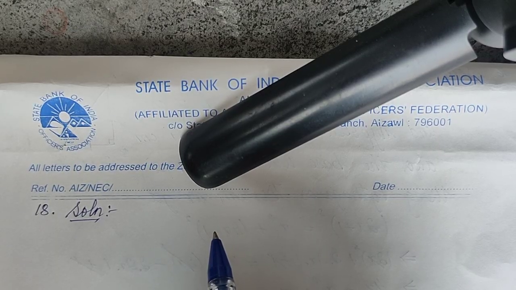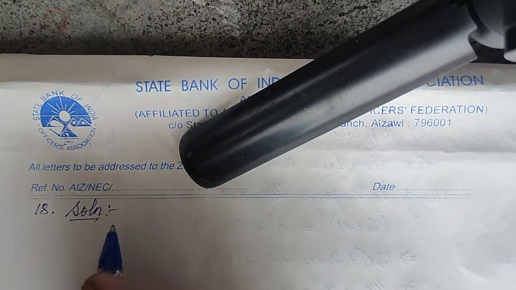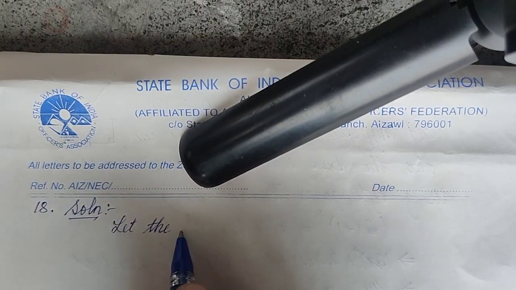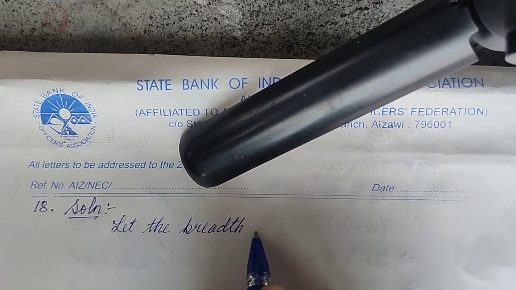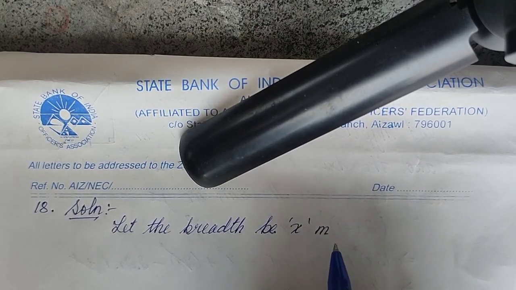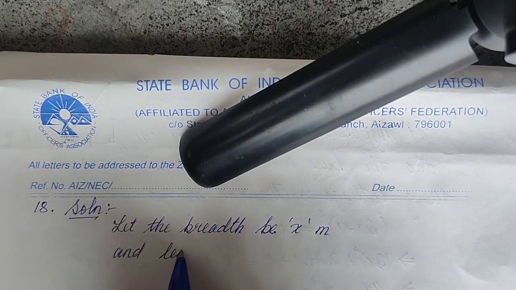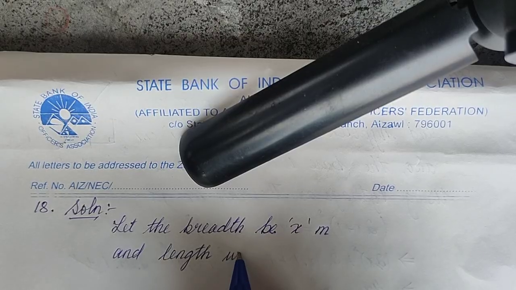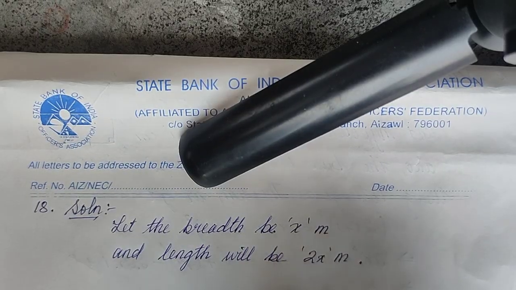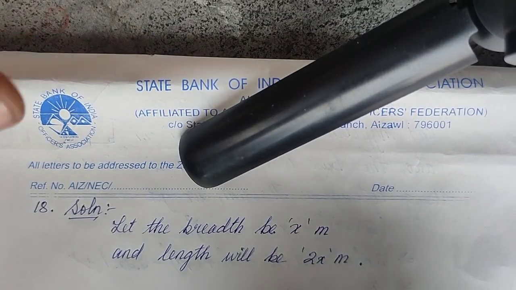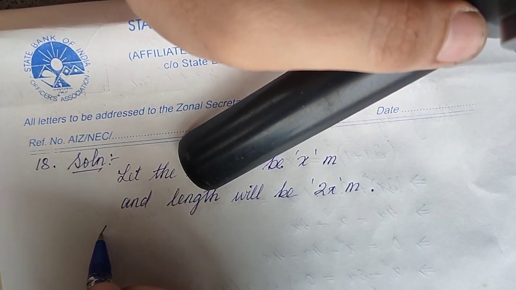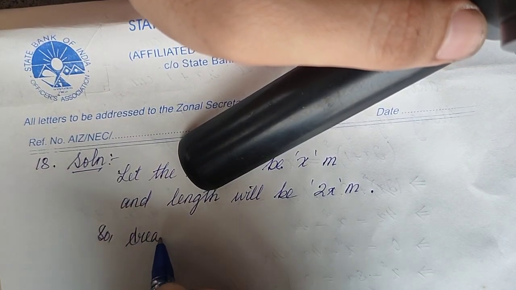Let the breadth be x meter, and the length is twice the breadth, so the length will be 2x meter. According to the question, the area is 800 square meter.